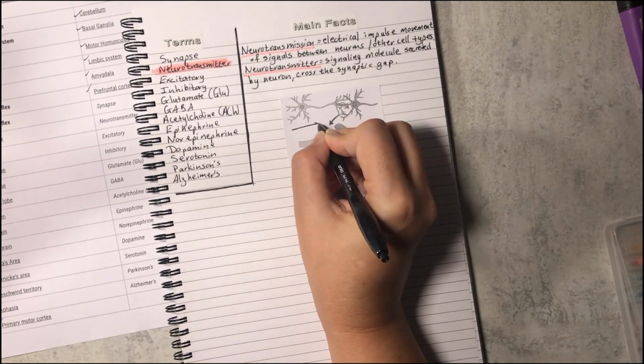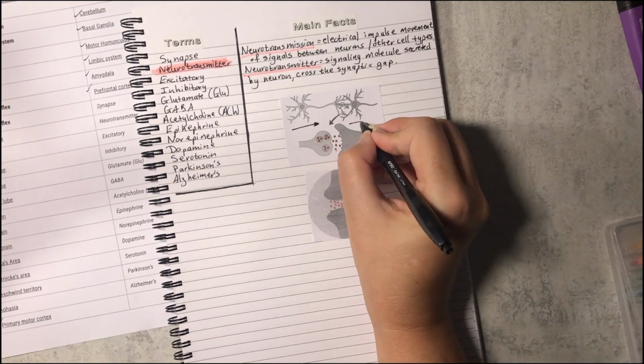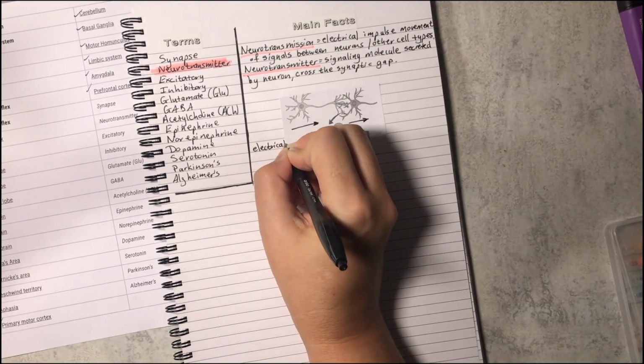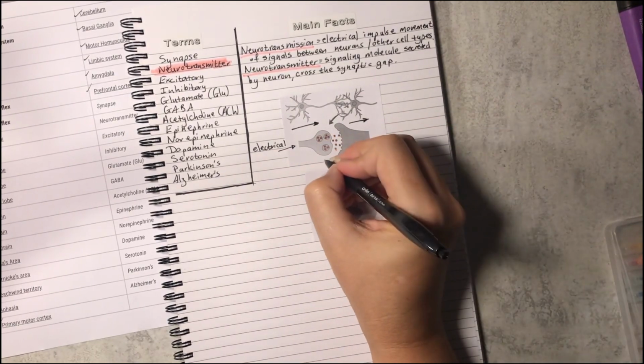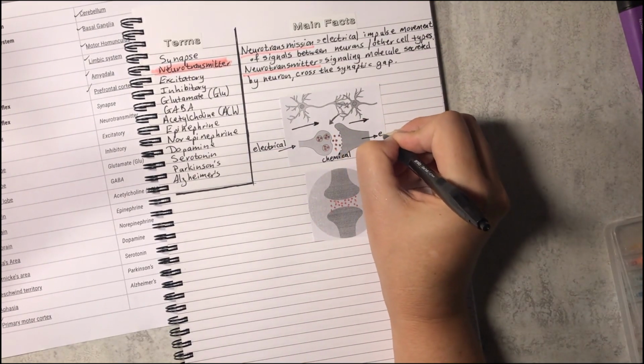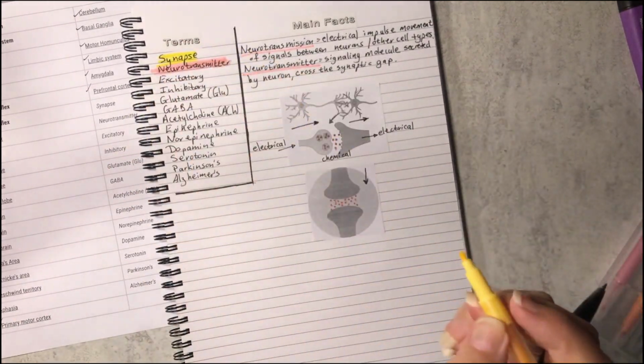Arrows are always important when we're talking about the directionality of these signals. And remember, it's going to be important for you to be specific that it goes from electrical in the neuron to chemical across the synapse, back to electrical in the other neuron.